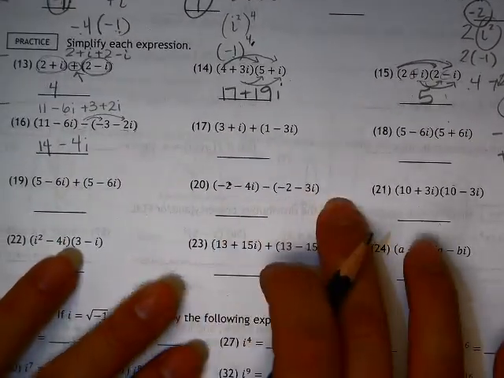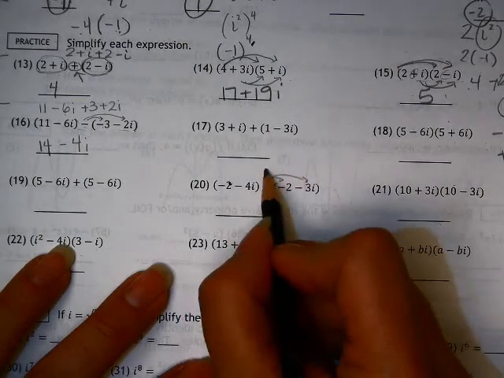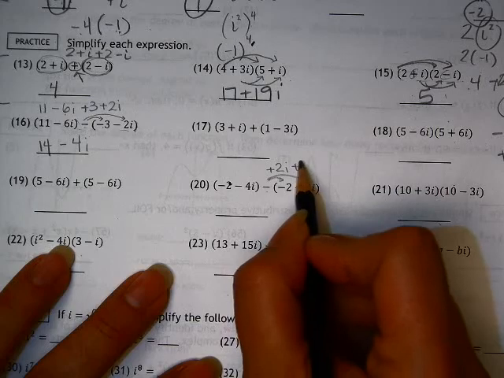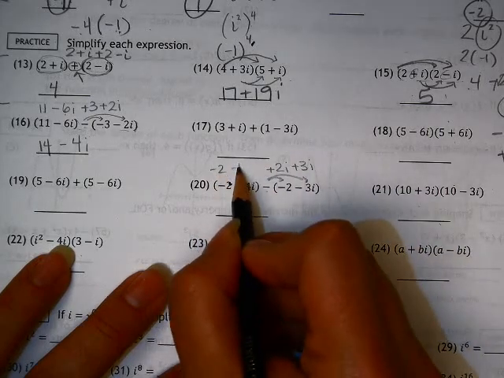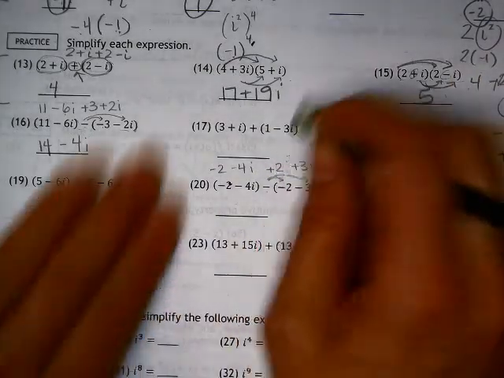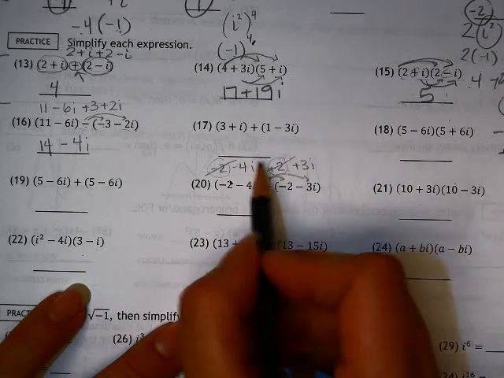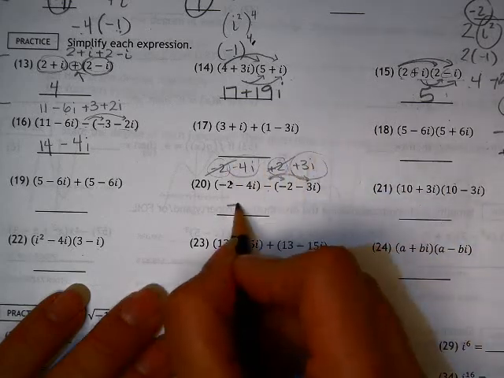Again, the parentheses do not mean multiply. The parentheses just means grouping, but I do have a negative here that needs to be distributed. So I don't know, it's just a 2. So I have 2 and a negative 2, so those cancel out. And then I have negative 4i plus 3i is negative i.